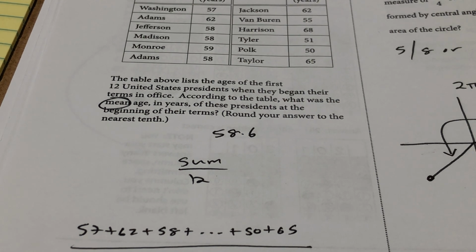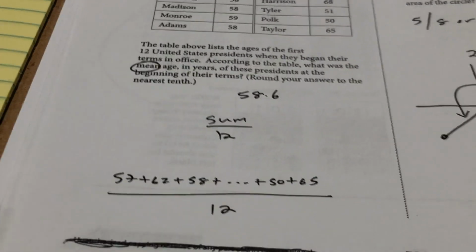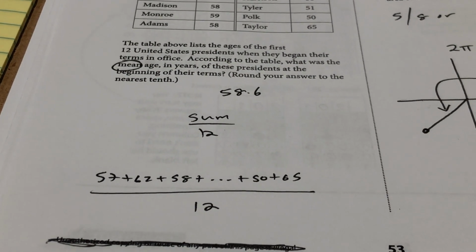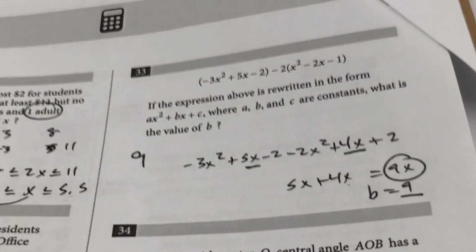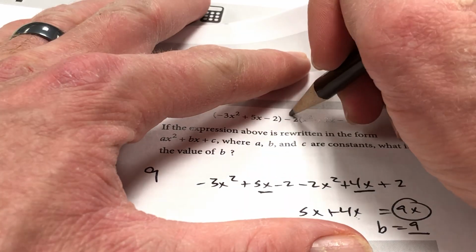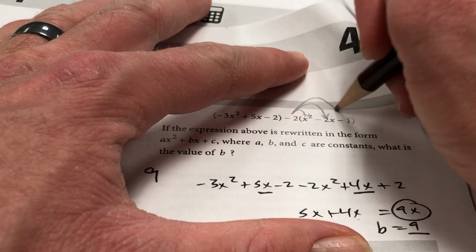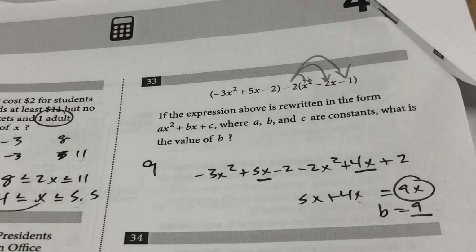You divide by 12. It's the sum divided by 12, okay? That one is not tough. Nor really is 33 for us. We just have to be careful. We're going to distribute. Negative times a negative is a positive.